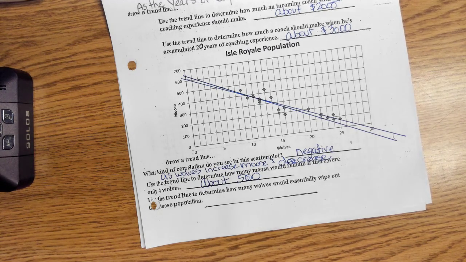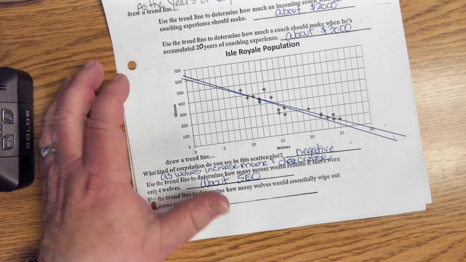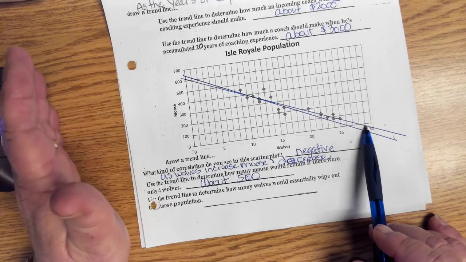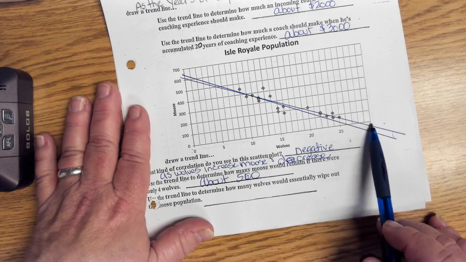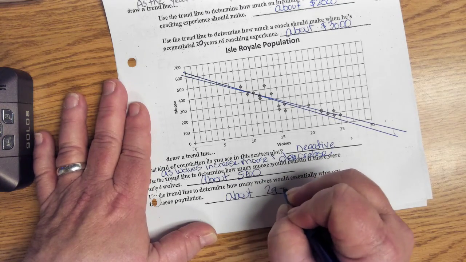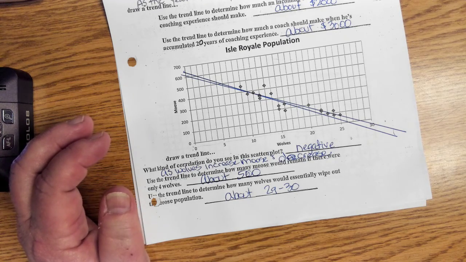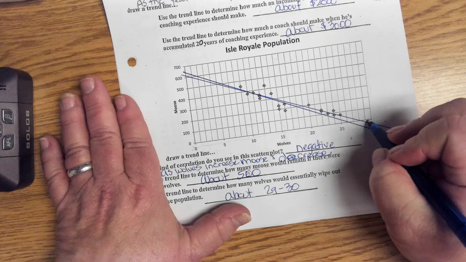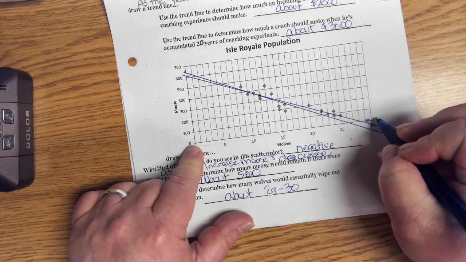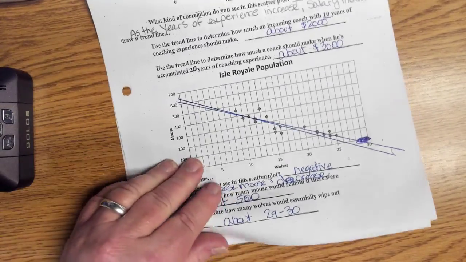Use the trend line to determine how many wolves would essentially wipe out the moose population. So how many wolves would you need to make the moose population wiped out? 30. About 30, 29, somewhere right over in here, right? Okay, so about, how many of you have 29 to 30? By the time you got to where my moose were 0, it's going to be in here somewhere, okay? 28 to 30.